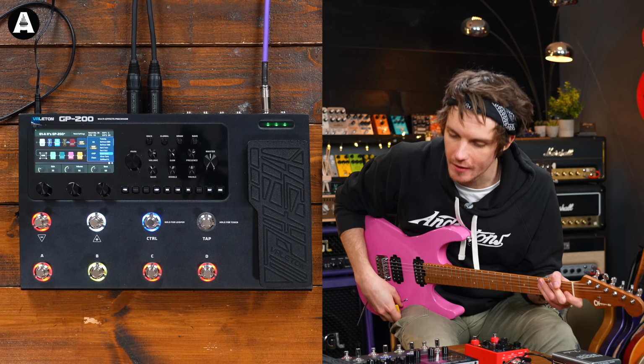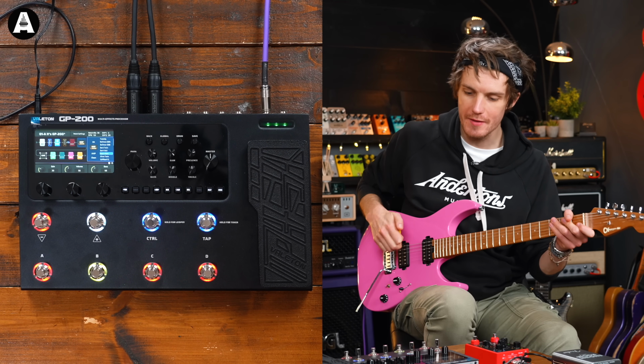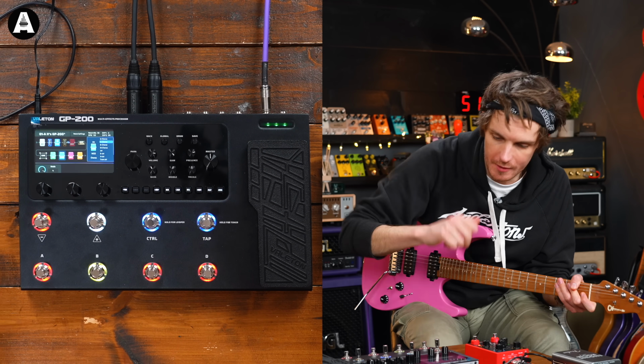I've gone for dark vibra, which I can get a rough idea of what that is, and then I've also got some reverb and delay, and I think some modulation. Oh no, I'll turn that off. There we go, some chorus.